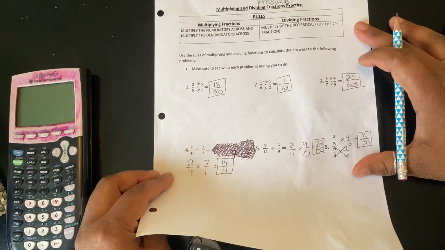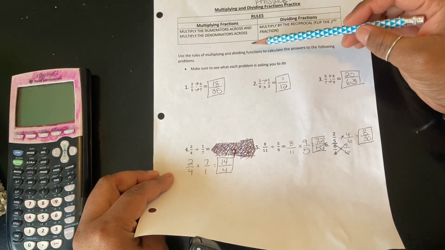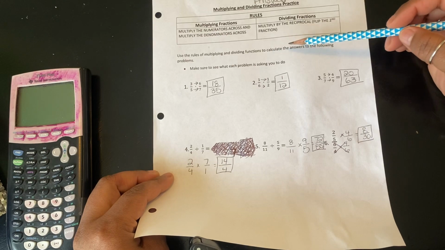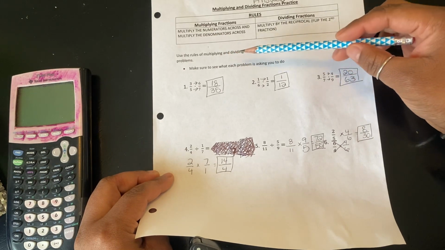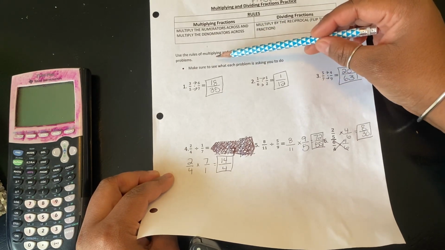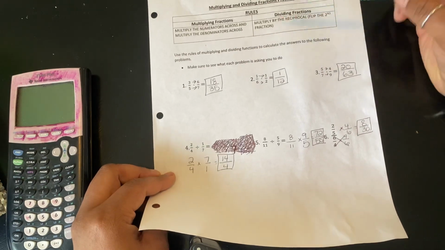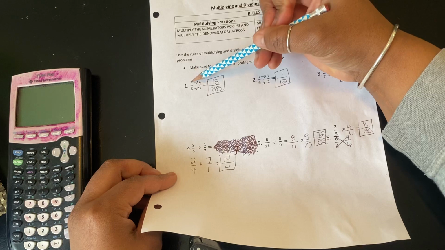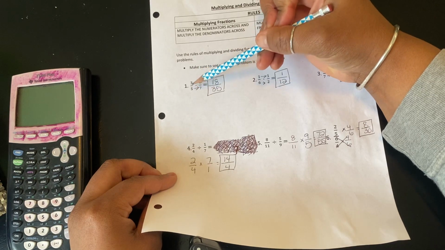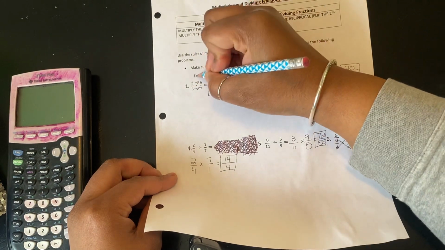We had 6 problems, and it says use the rules of multiplying and dividing fractions to calculate the answers to the following problems. Make sure to see what each problem is asking for before you start to do it. So number 1, we have 3/5 times 6/7, so this is multiplication.